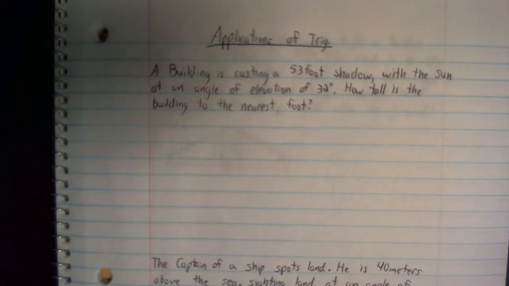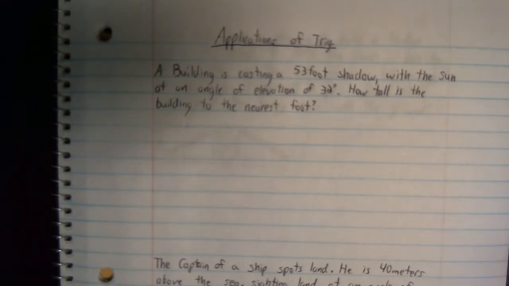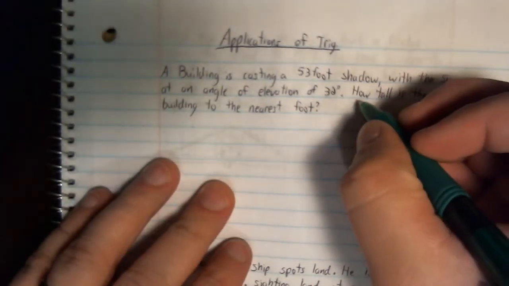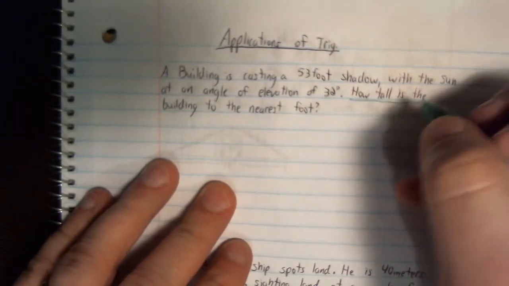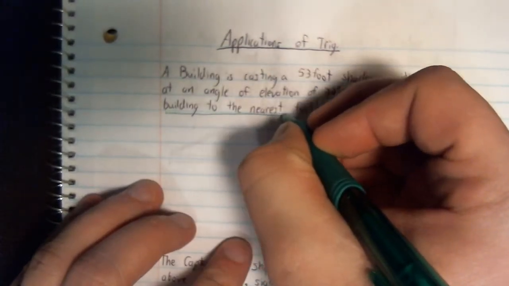We're going to identify first the what. All right, so it tells us here a building is casting a 53-foot shadow with the sun at an angle of elevation of 32 degrees. How tall is the building to the nearest foot? So the what here, what they're asking us is how tall is the building to the nearest foot.